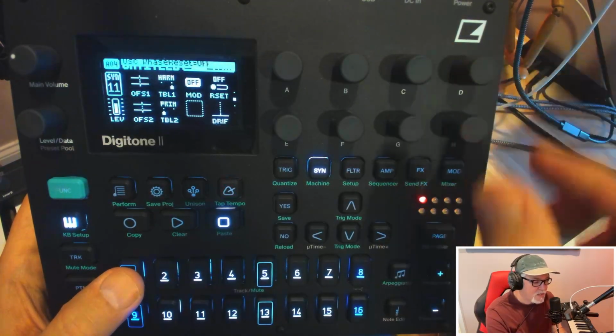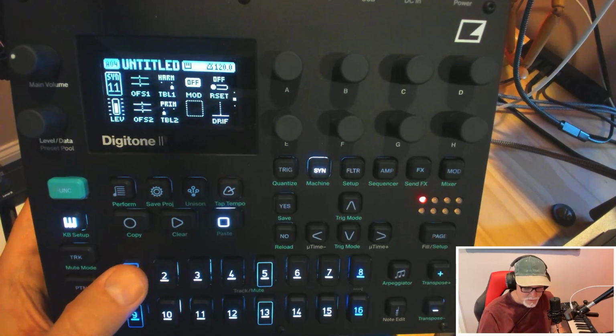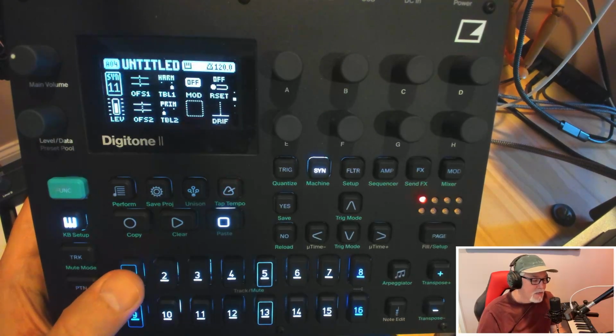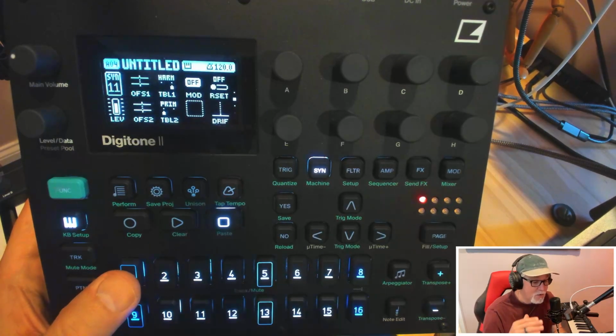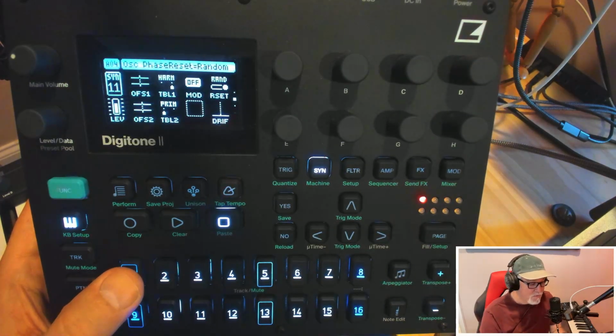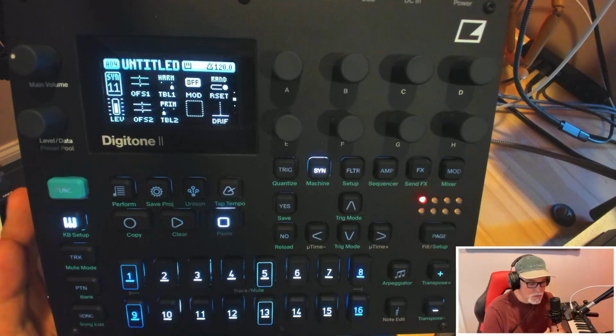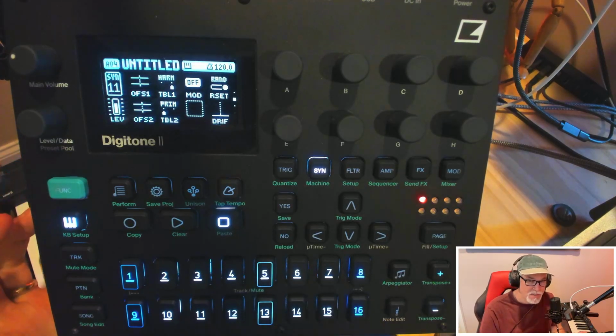Now, if I change this to running, you're going to hear a little bit of difference. I don't know if you heard a big difference there, but there is one. When you go to random, you'll hear even more difference. Random can be a good choice if you've got a plucky sound and you want it to meander around a little bit and sound a little more natural.